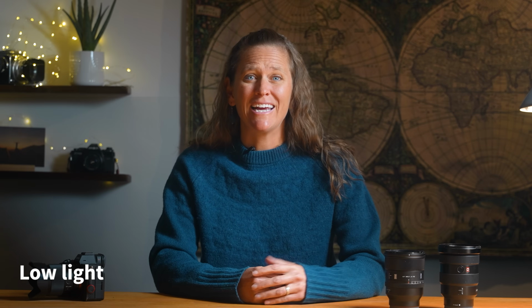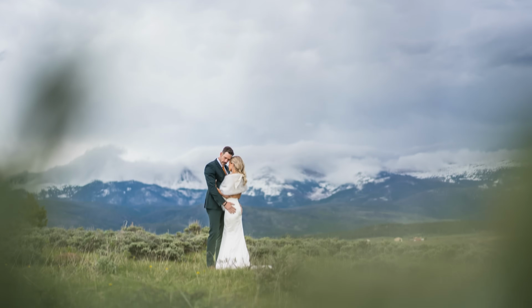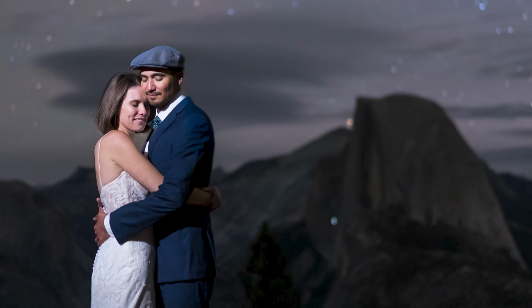So if you're shooting outdoors in bright daylight, that extra stop of light may not matter at all. Let's move on to low light conditions. In low light conditions, more light isn't just about bokeh. More light is about being able to shoot faster without lowering your shutter speed or cranking your ISO. If you're shooting weddings, events, or night photography, every stop of light counts. f1.4 lets you avoid high ISO and motion blur.